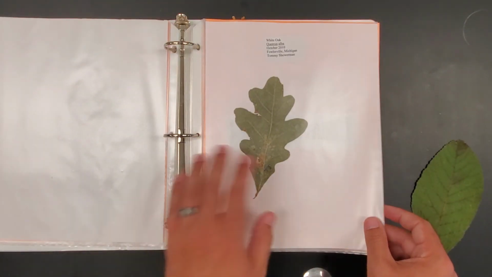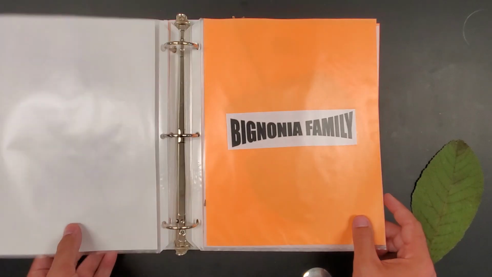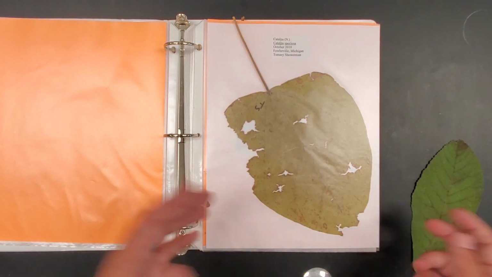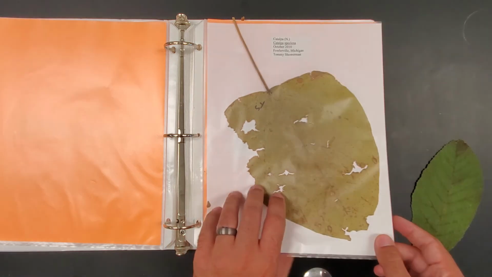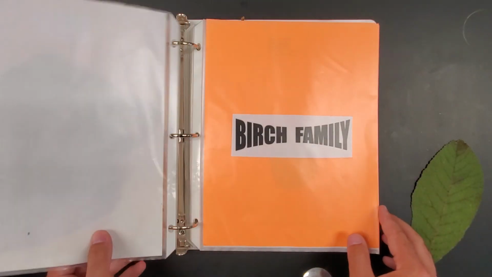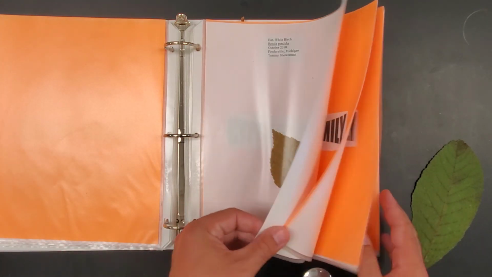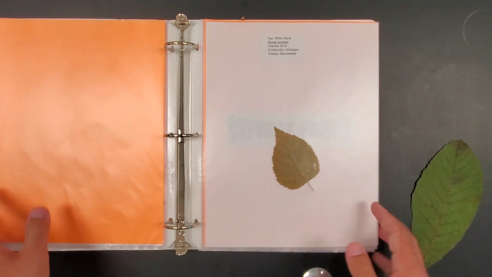This goes through, and it looks like that's all we got for our beech family, so then we go on to the bignonia family. We have a catalpa here. Now, some leaves are gonna be pretty big. Again, not a great sample, but it'll work in a pinch. Okay, so you guys get the idea. We want it to look professional. We want it to look clean.